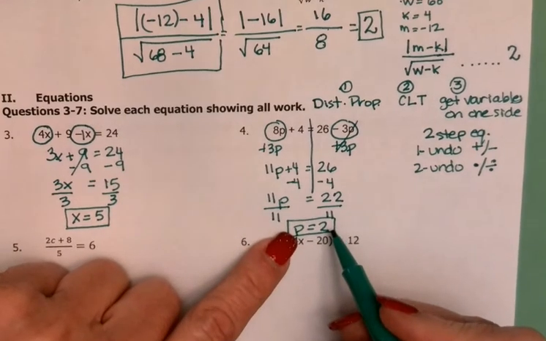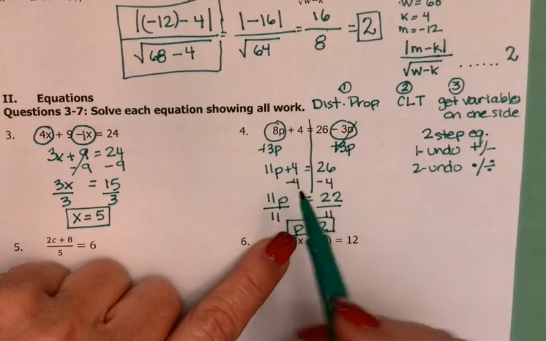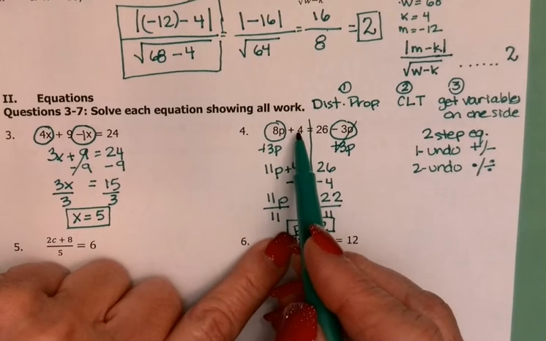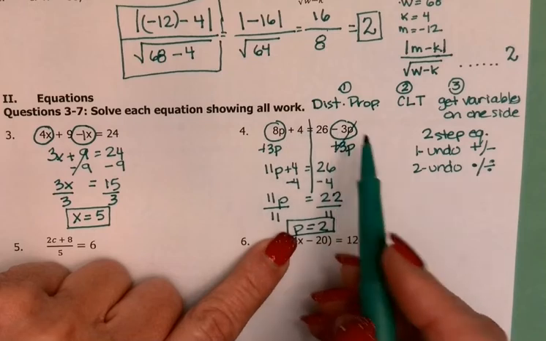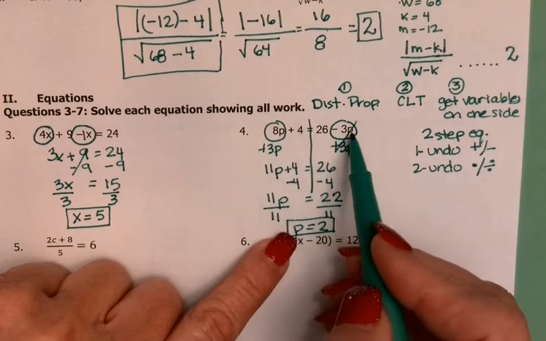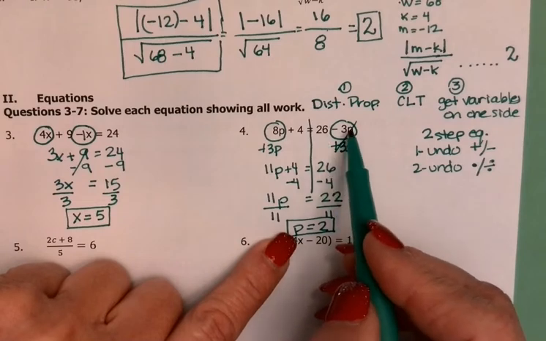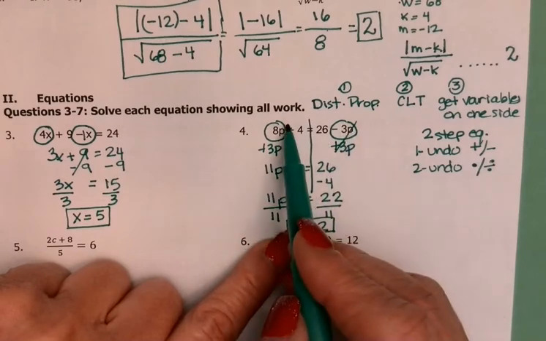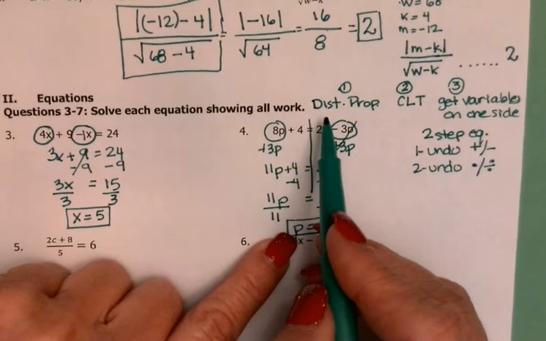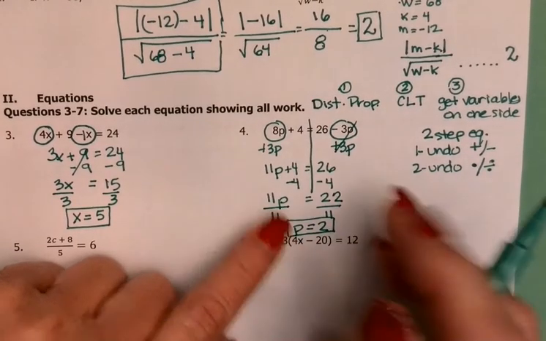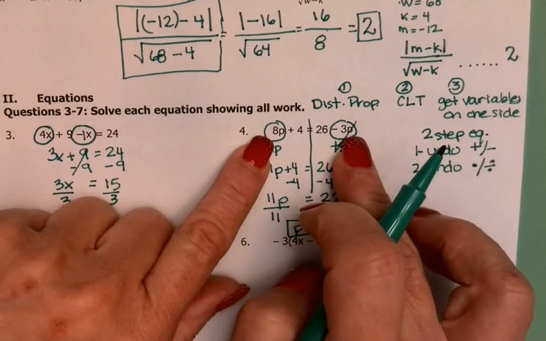Again, you can check this by substituting 2 in for P. 8 times 2 is 16. 16 plus 4 is 20. On the right-hand side, we would say 3 times P is 3 times 2, or 6. 26 minus 6 is 20. We got 20 on the left and 20 on the right. Since 20 is equal to 20, we know that when P is 2, the left side equals the right side.